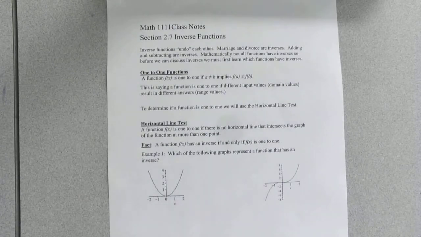Now you may remember from earlier when we did the vertical line test. The vertical line test told us whether a graph represented a function. Vertical line test said if a vertical line intersects at most in one point, then whatever graph you're looking at happened to be the graph of a function. Here the horizontal line test is saying, okay, you already have a function. We already know it's a function.